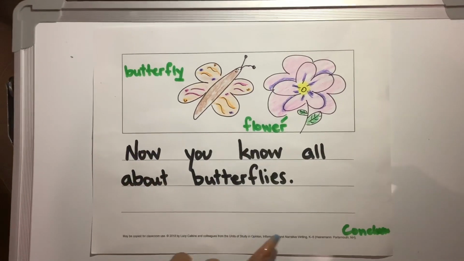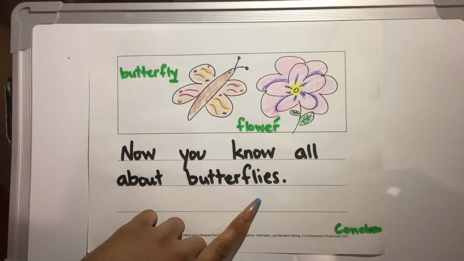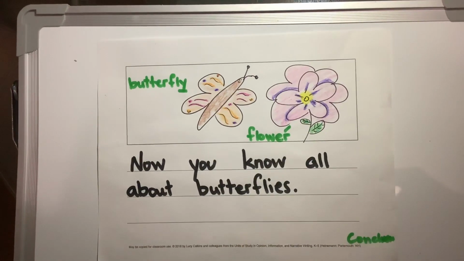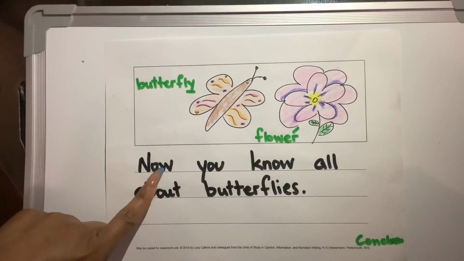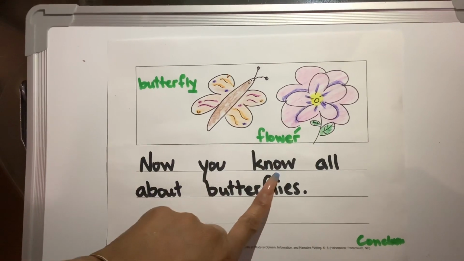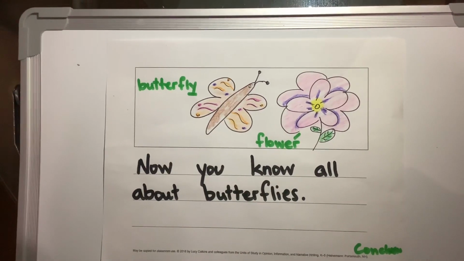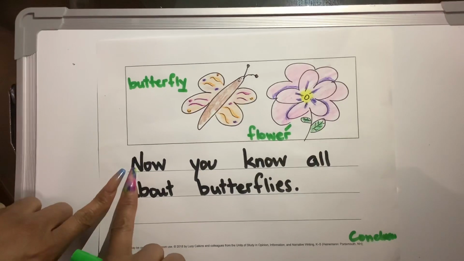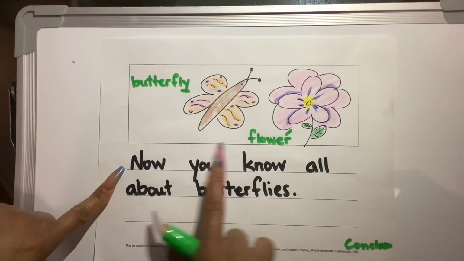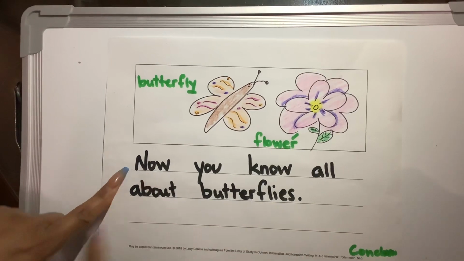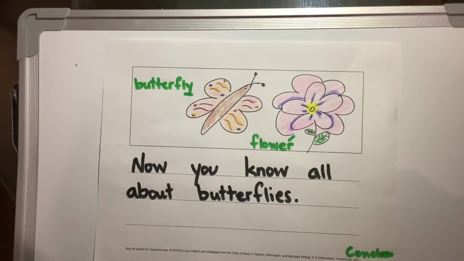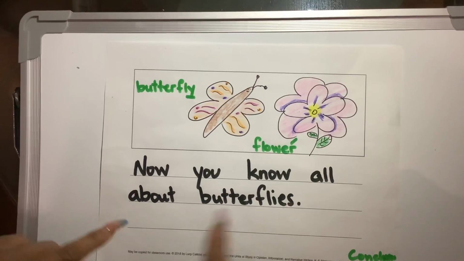And my last page, last part, or my conclusion says, now you know all about butterflies. And again, I began with an uppercase N. I have my finger spacing in between each word, and I ended with a period.